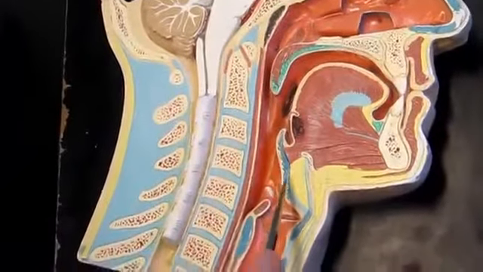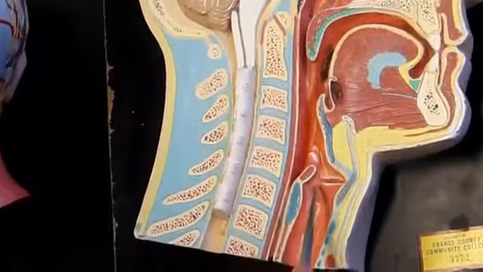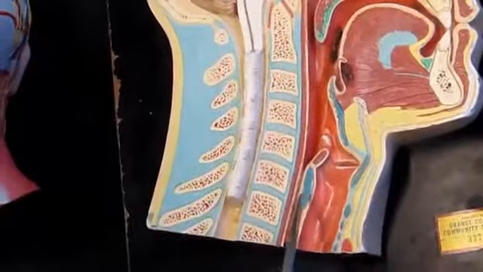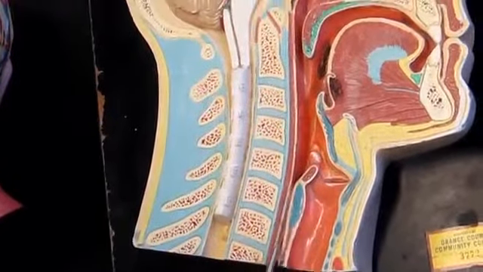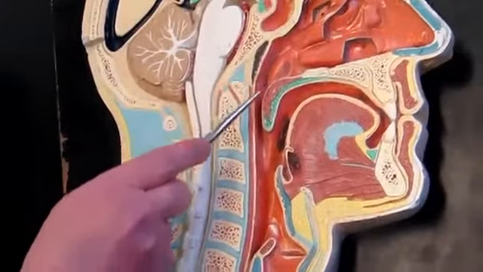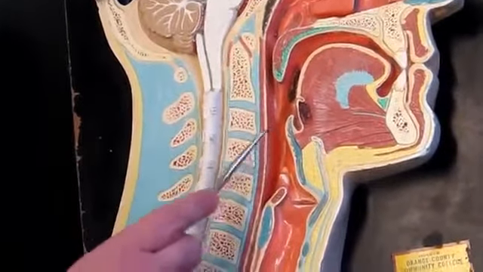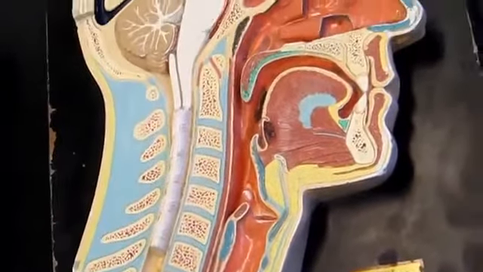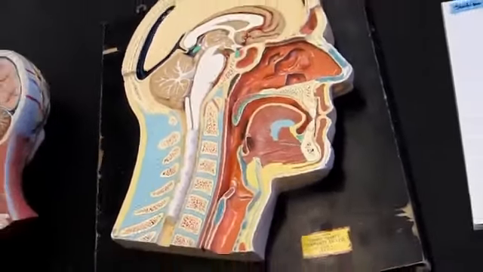Here's the epiglottis. Here's the vocal fold, thyroid cartilage, and the cricoid cartilage. Here's the trachea. Here's the esophagus. And then our three sections of the pharynx: nasopharynx, oropharynx, laryngopharynx. Okay? Now the models that we have, you cannot see the other two paranasal sinuses.